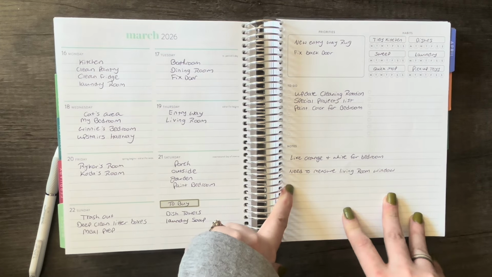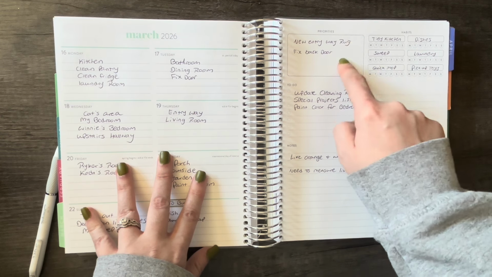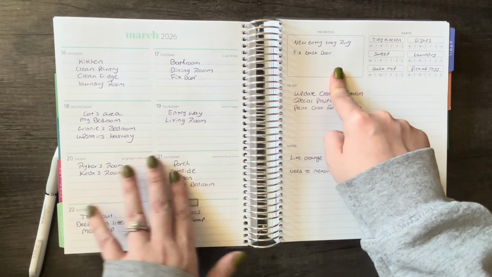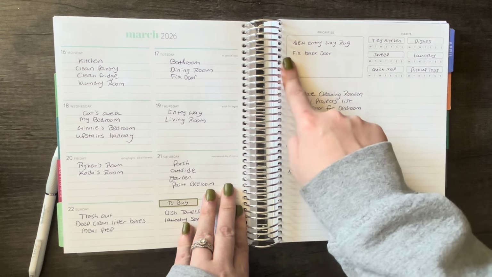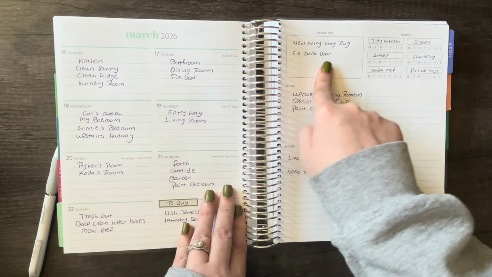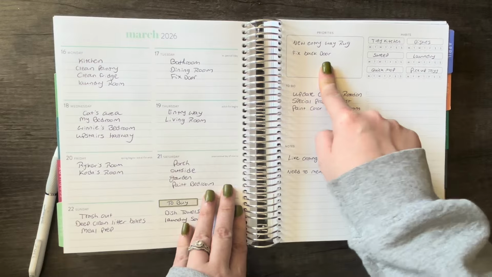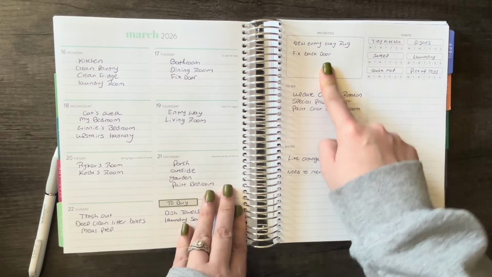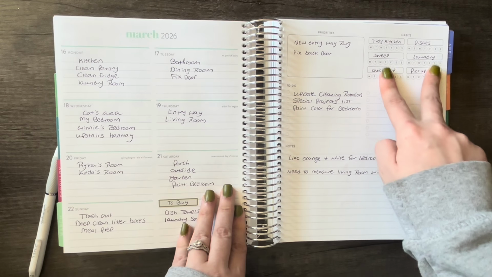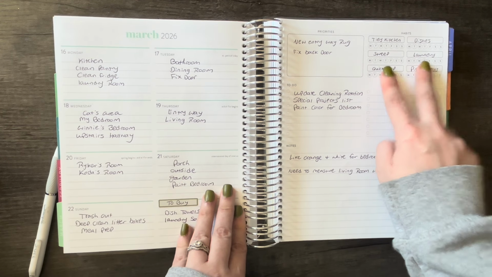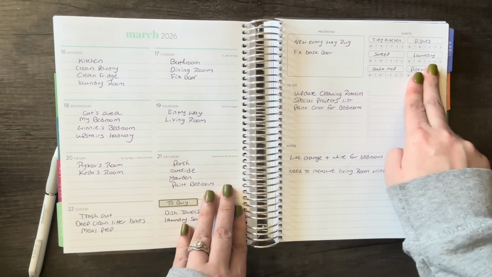So for priorities up here, these are just things we've got to get done this week because maybe we've been putting them off. So this family wants a new entryway rug and they have to fix the back door. Maybe, if I want to use a real life example, their toddler messed up the doorknob. So there's that. Habits, I put daily cleaning tasks here, things you wouldn't need to schedule to do once a week. These are things that just get done every day.